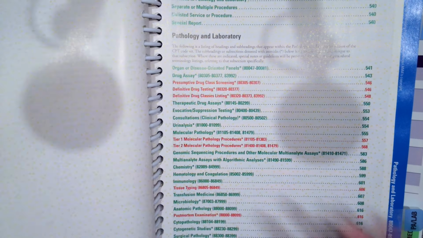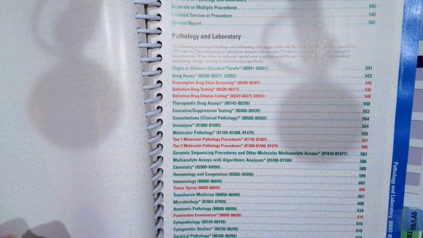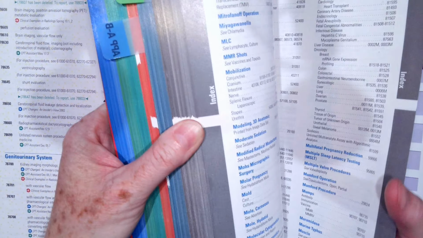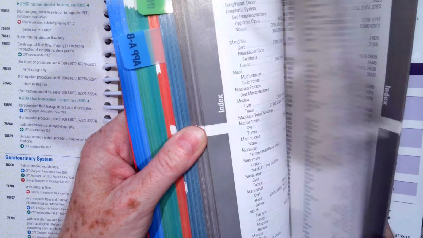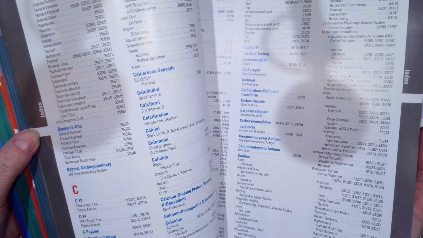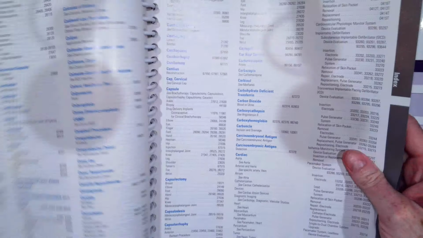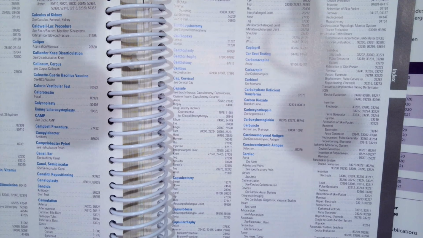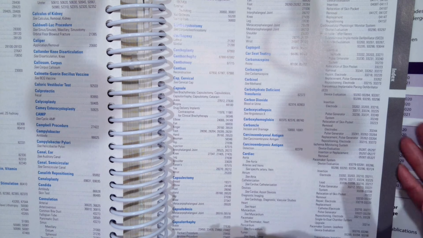Just like the other sections in CPT, we look everything up in our index. We look it up by the procedure being performed, which is the radiological test or service. And let's go ahead and practice a couple. So our first one, let's say our patient is coming in for a liver and spleen imaging with vascular flow. So what is our main term there? Well, it would be imaging, right?